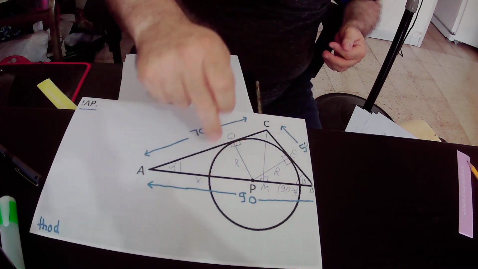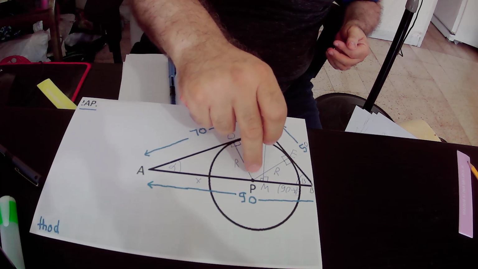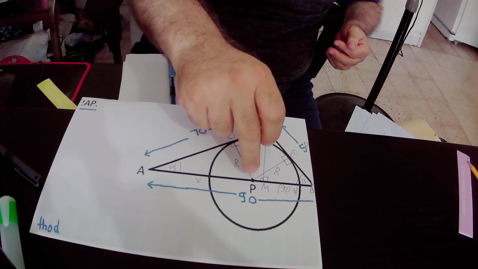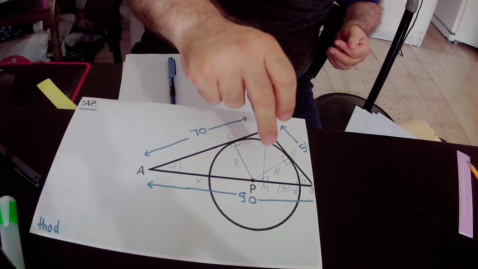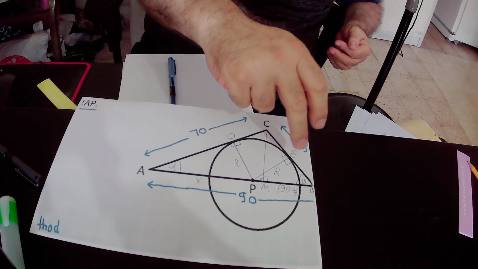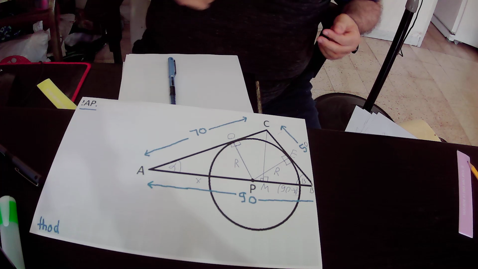And also we have a circle with a center. The center of the circle is point P. Point P is also situated on side AB of the triangle.